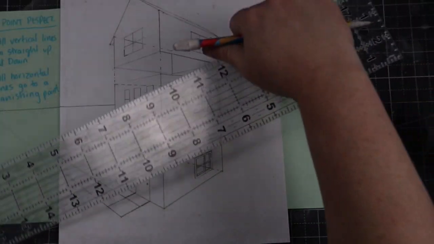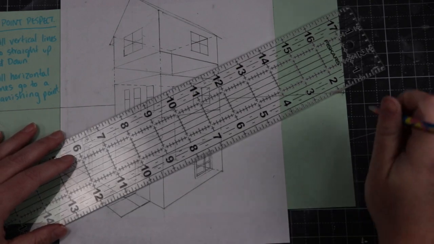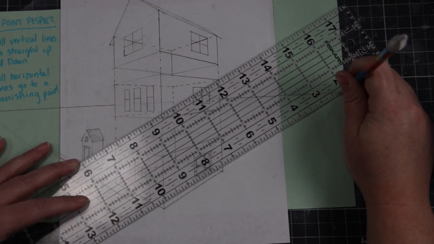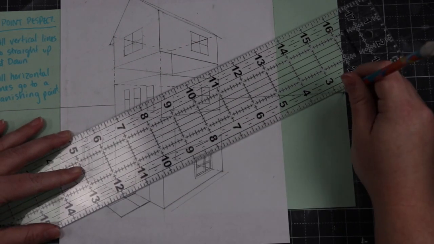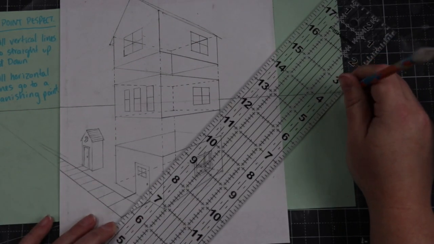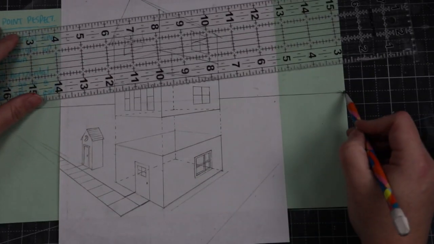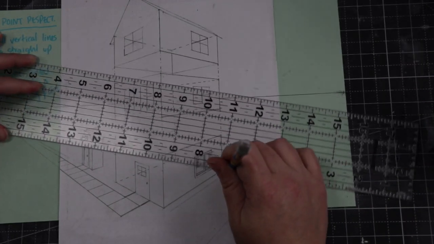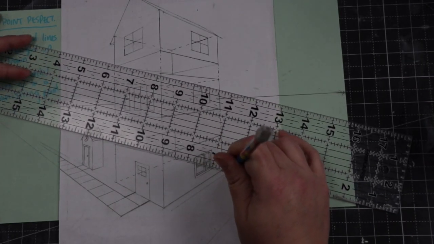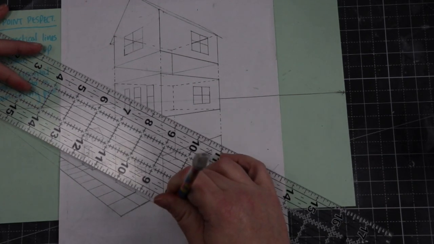Here we go. I'm going to put a pool on the right side of this house. Since it's flat, I'm using horizontal lines. Horizontal lines go where? To the vanishing point. So I've got two horizontal lines going to this vanishing point. And then I'm going to close it off. I'm just going to make a simple rectangle pool by going to the other vanishing point.